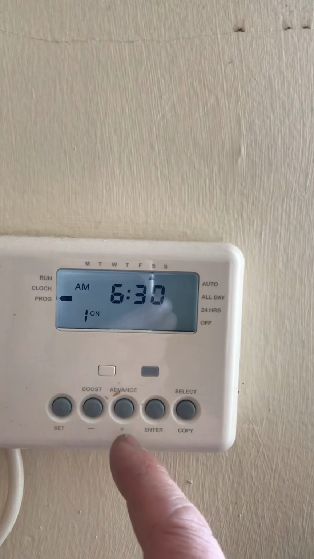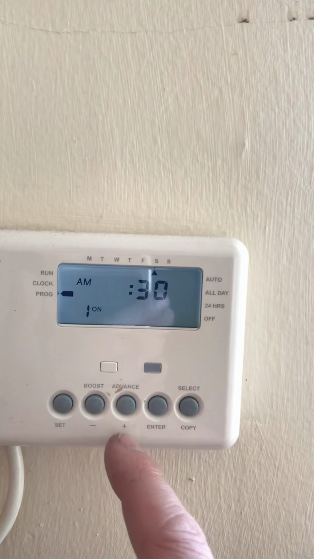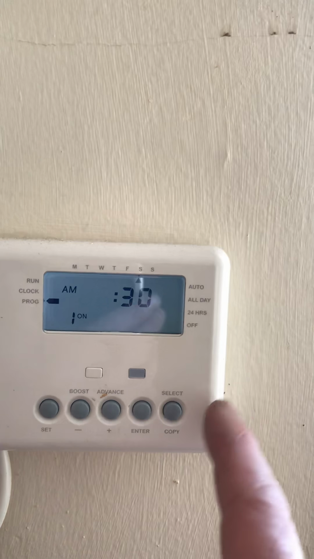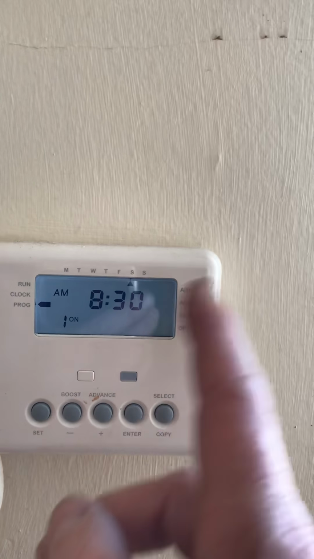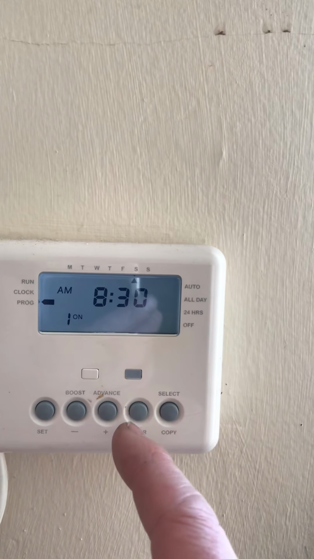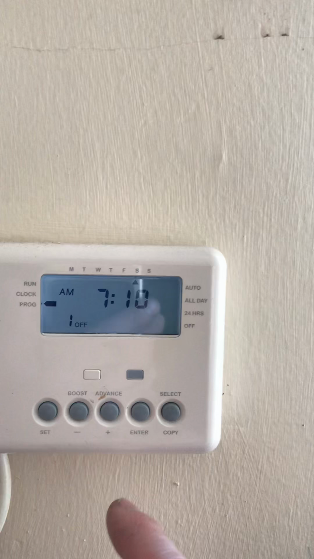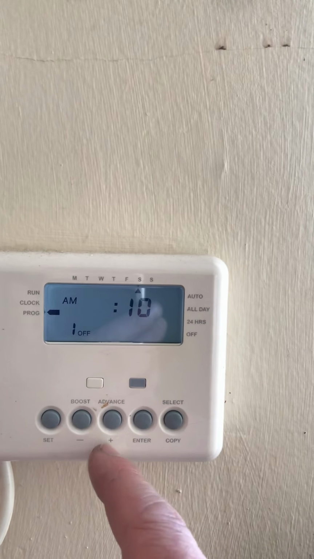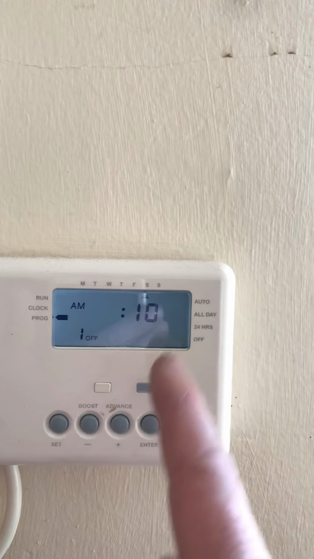So let's say we'll go on till 8 o'clock, or maybe we'll go on to 9. I will go to 8, in case we want to get up at 9, so it's on for a little bit. So we'd go that, and then we'll change that to 40, press enter. Now, what time do we want it to go off? It's got to be past 8:40, so 9 o'clock.